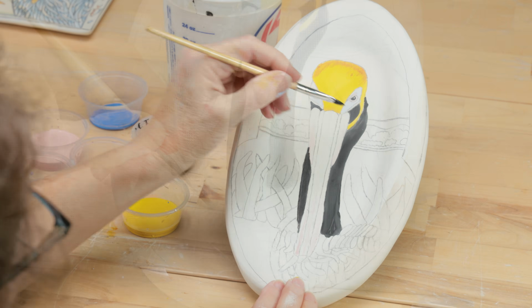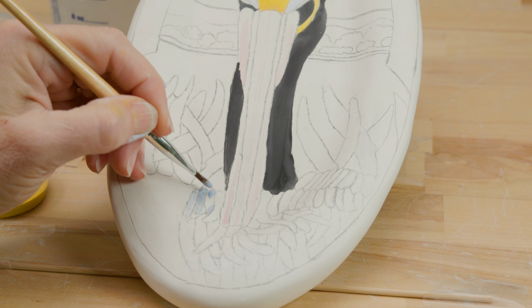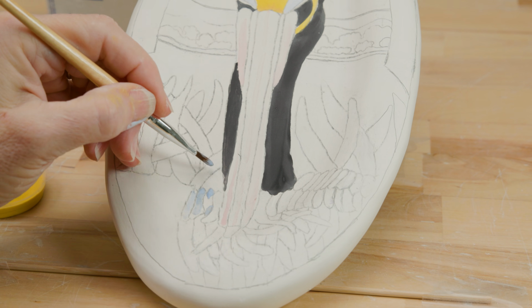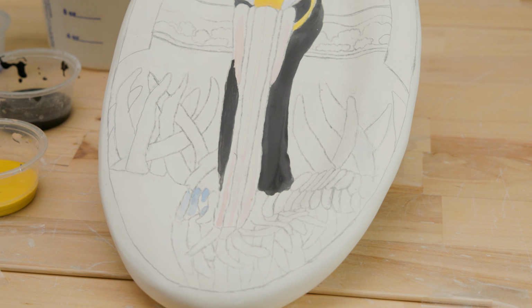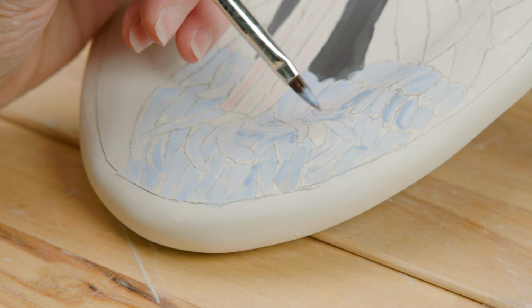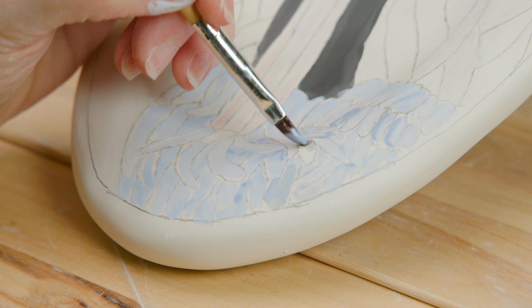For the feathers on his body, I drew each one separately so you would be able to make out all that detail. It became sort of a pattern that I'll fill in with the baby blue underglaze, leaving some areas of the feathers unpainted to indicate highlights where the sun would hit them.